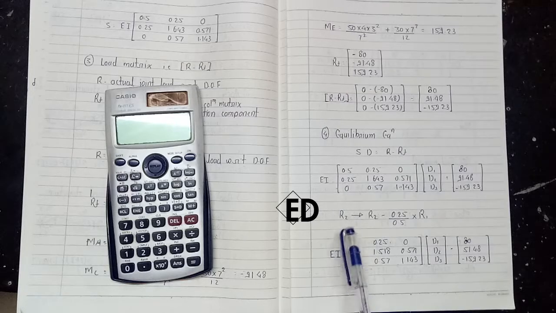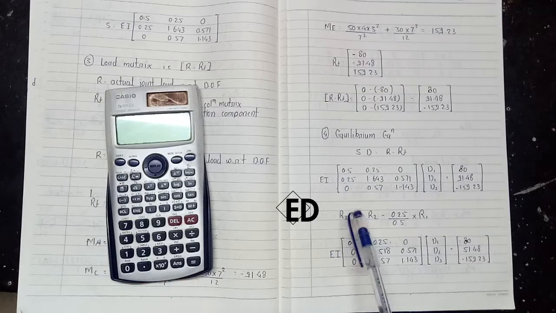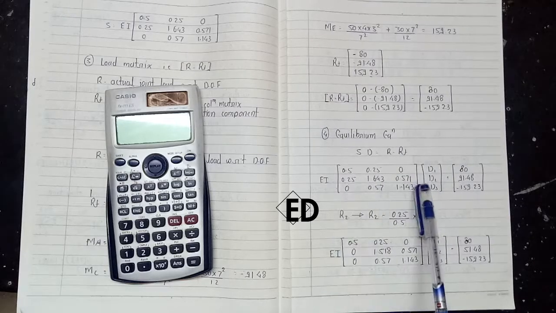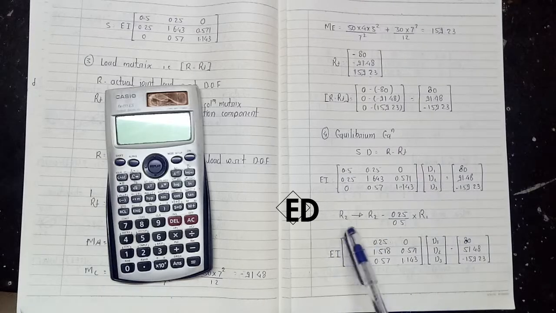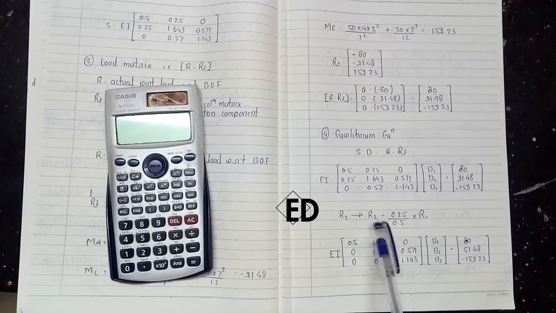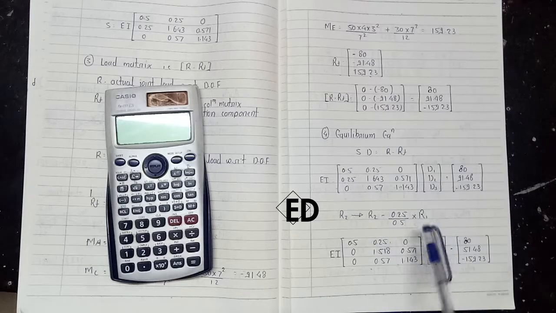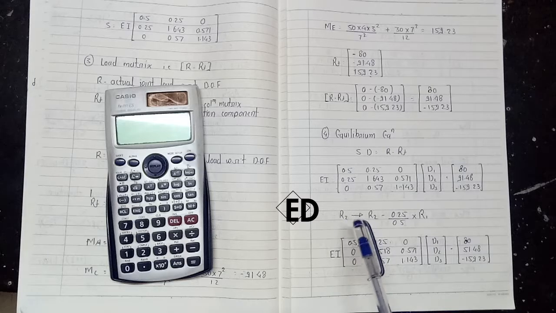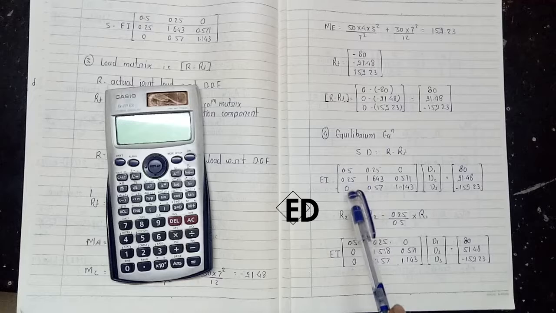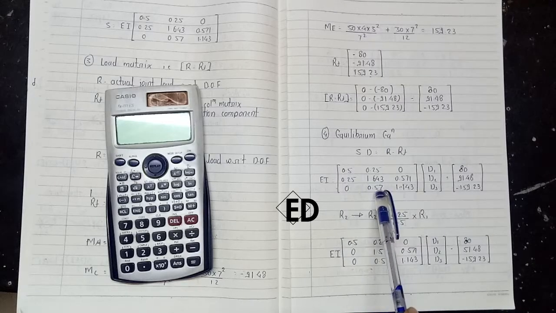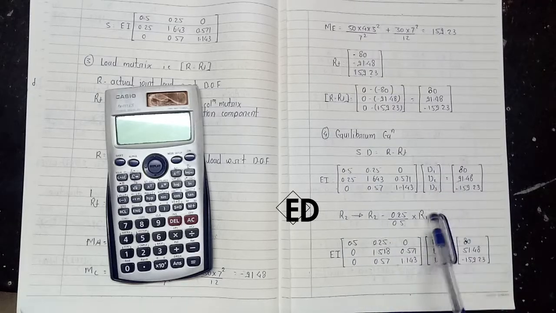Here I need R2, the second row of this matrix, to be replaced by R2 minus 0.25 by 0.5 into R1. Here I have to convert this element into 0 for calculation of the displacement.